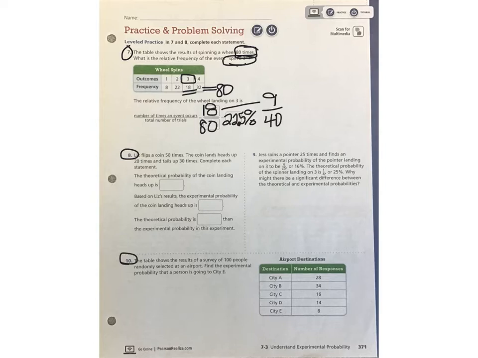Number 8, Liz flips a coin 50 times. The coin lands heads up 20 times and tails up 30 times. Complete each statement. The theoretical probability of the coin landing heads up is 1/2 or 50%. Remember, theoretical is what should happen. But based on Liz's results, the experimental probability of the coin landing heads up is 20 out of 50, which is actually only 40%. So this time, the theoretical probability is greater than the experimental probability for this experiment.